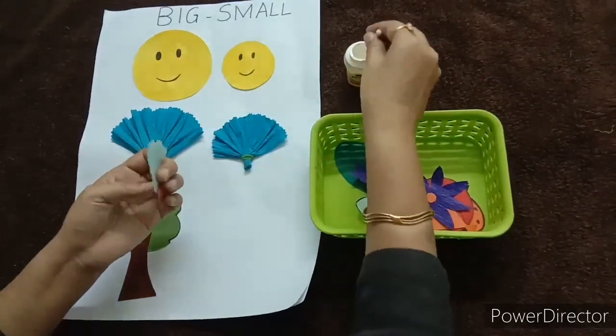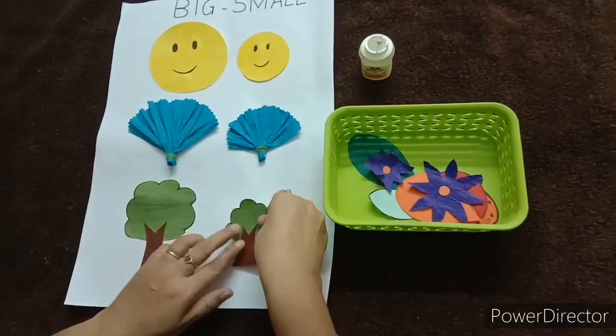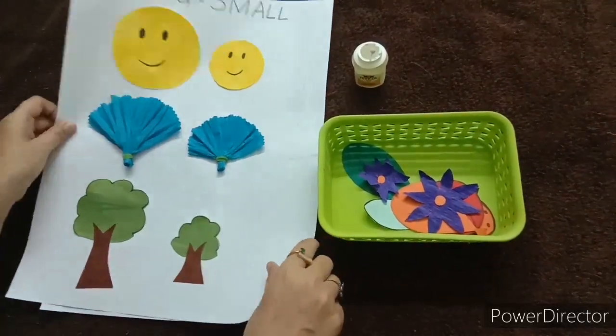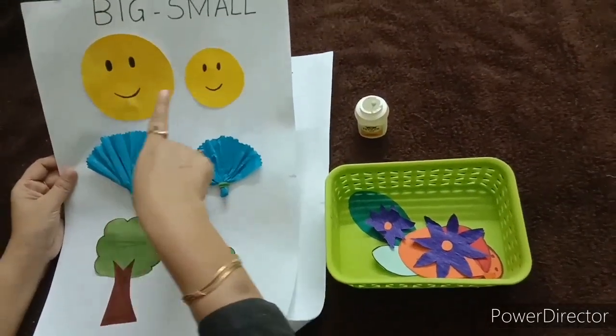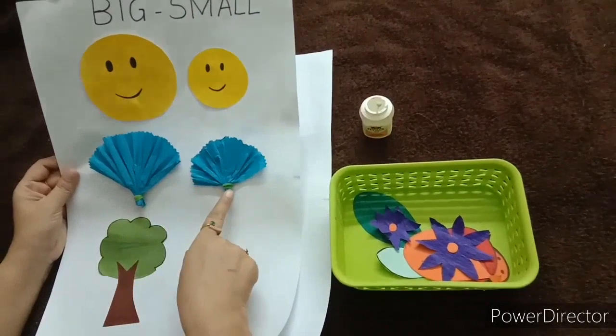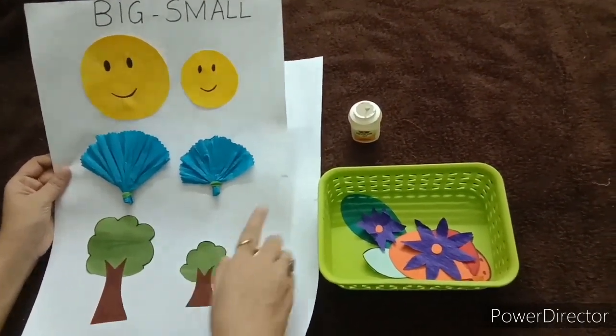Now I'll take the small tree. Like this. So big smiley, small smiley, big fan, small fan, big tree, small tree.